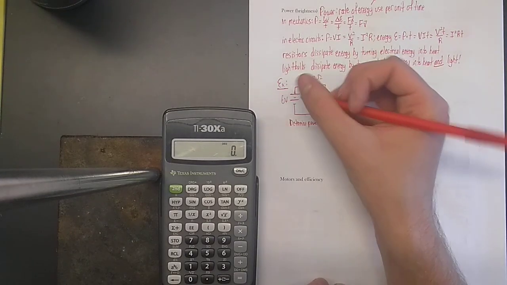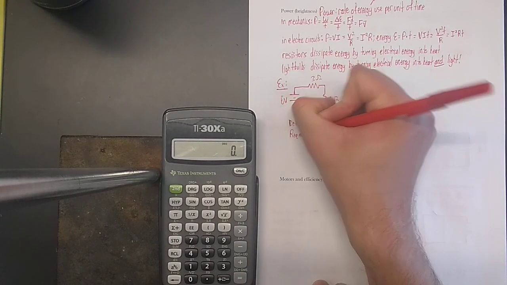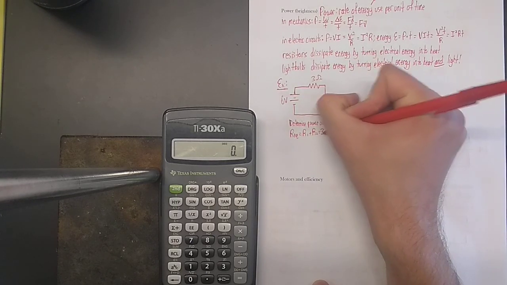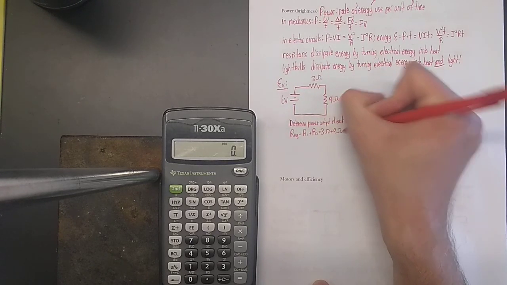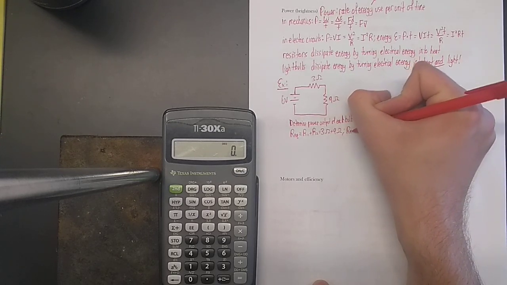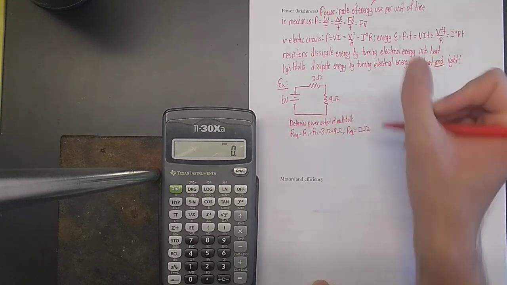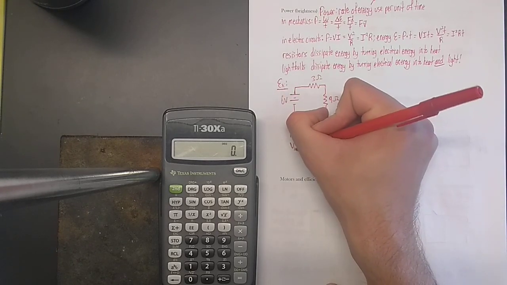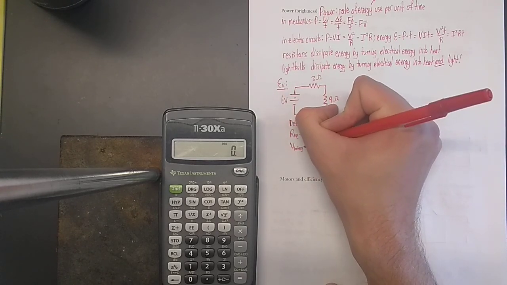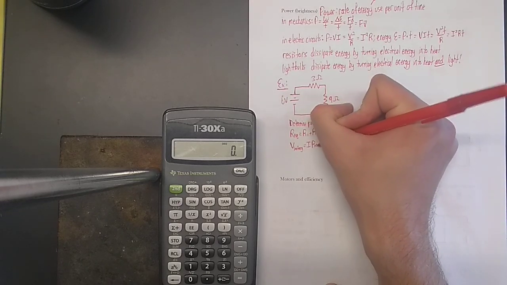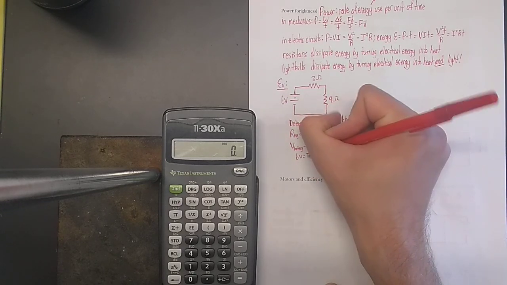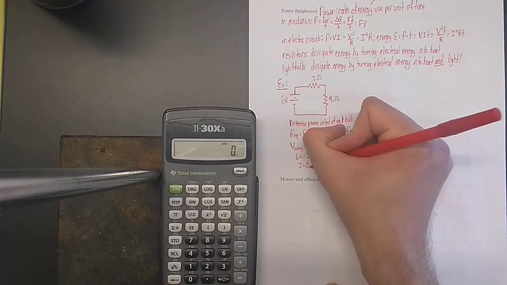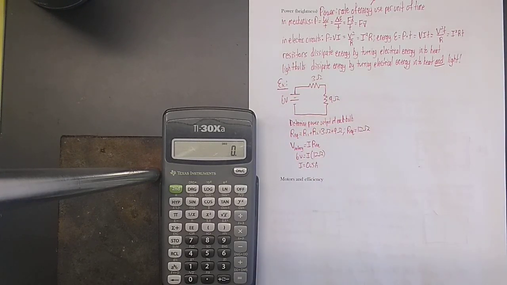find the current. Since this is a series circuit, I know that the equivalent resistance is equal to R1 plus R2, which means it's equal to 3 ohms plus 9 ohms, which means that the equivalent resistance is 12 ohms. And that means that the total voltage, the battery voltage is another way that I like to call it, is equal to I times Req. That would be 6 volts equals I times 12 ohms. Therefore, the current is half an amp.